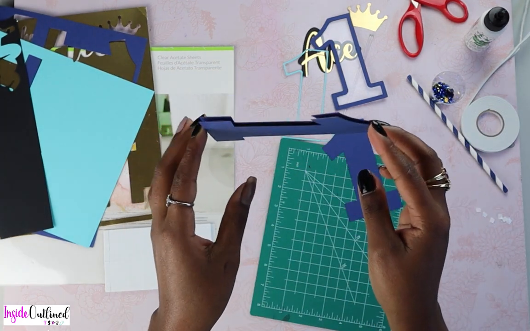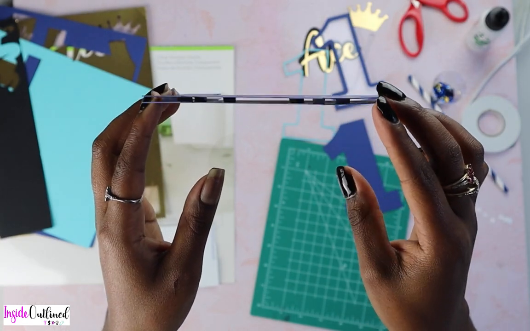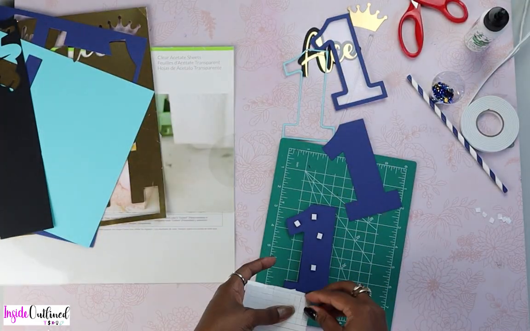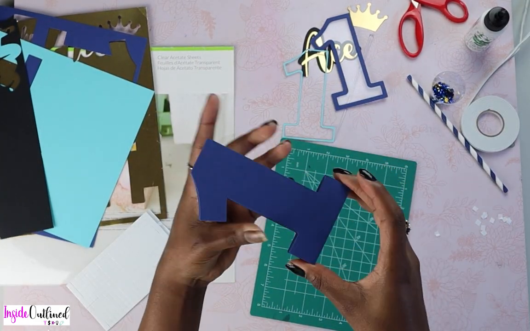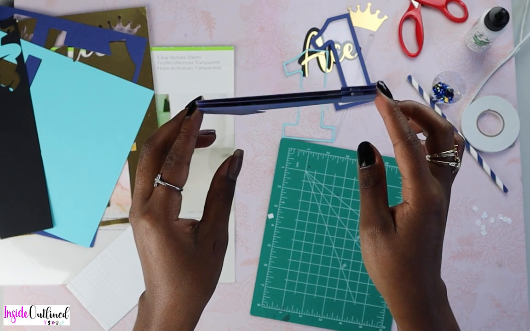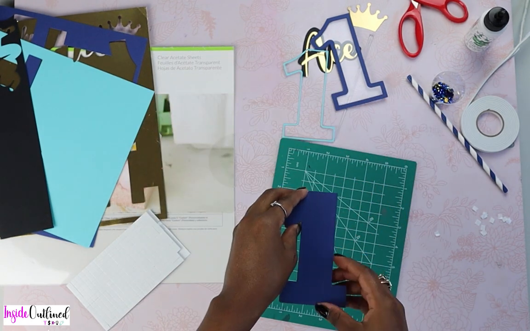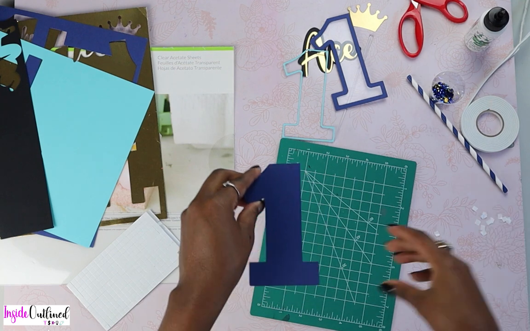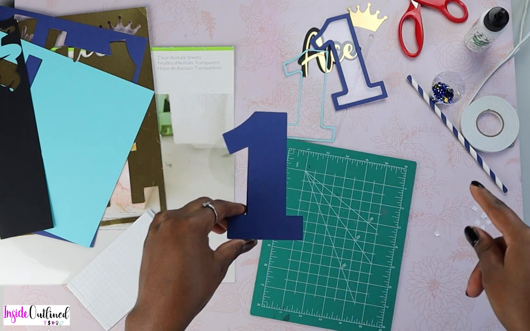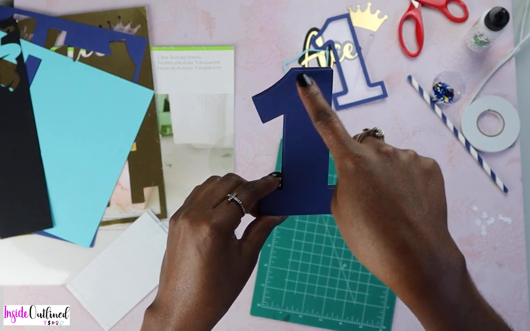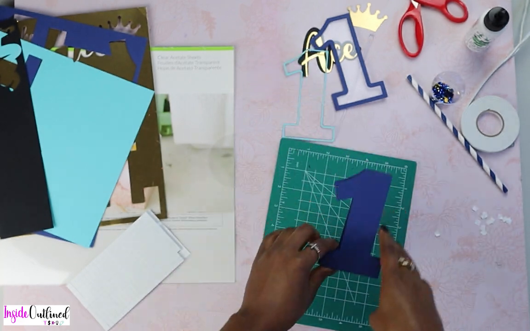So now, as you can see, it's starting to get some definition to it. Okay, so I have all 3 of these assembled together. And next, what I will do is start taking my double-sided foam tape and going all the way around my one.